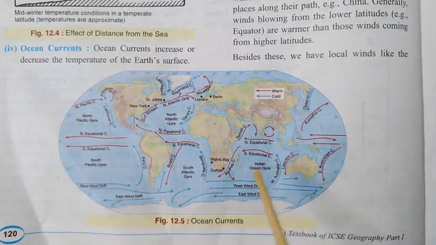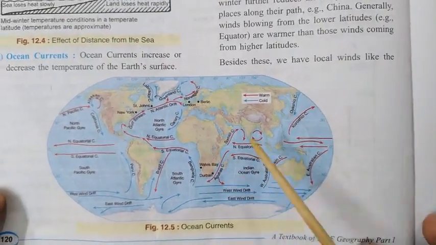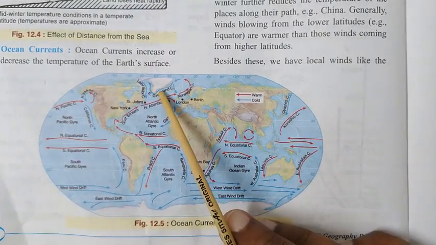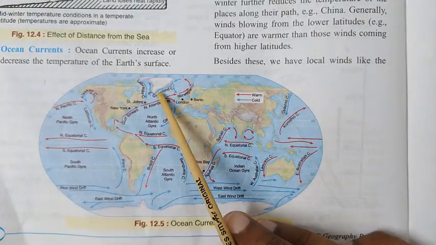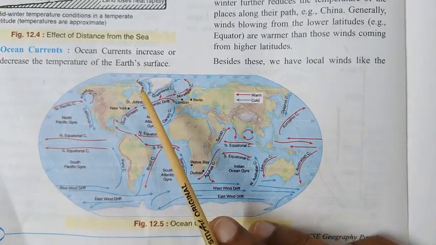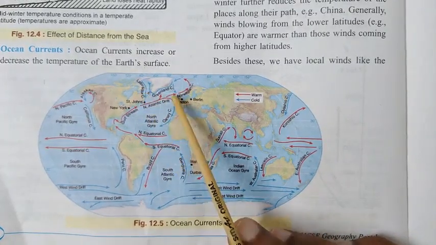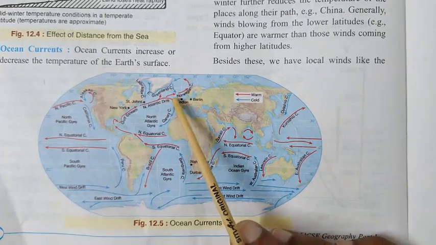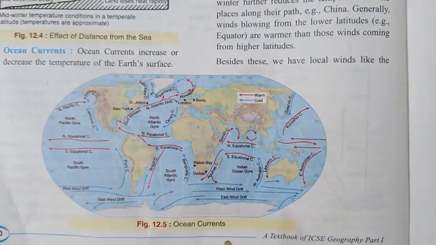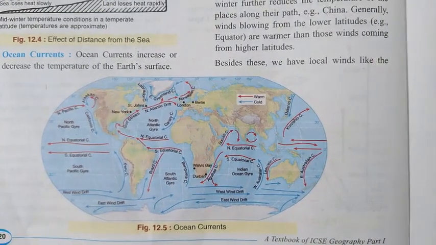Okay, so I have shown you this to explain that there are two kinds of currents. When the currents are cold, you will find the climate of that region is much cooler. But if the current is warm, you will find the temperature is warmer. So the currents also affect the temperature distribution.